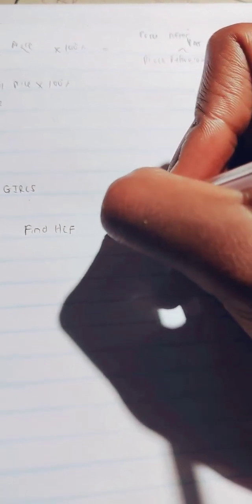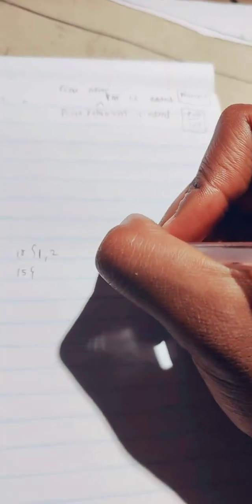Now guys, there are many ways of finding the highest common factor between two numbers. If for instance I write down the factors of 18 and the factors of 15, the first factor of 18 is 1, and 1 goes into 18 how many times? 18 times. The next number is 2. 2 goes into 18 how many times? 9.